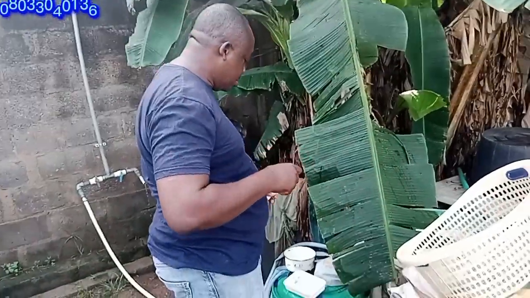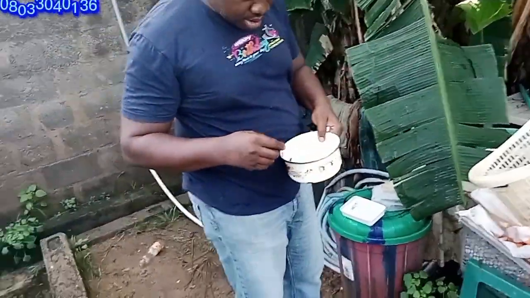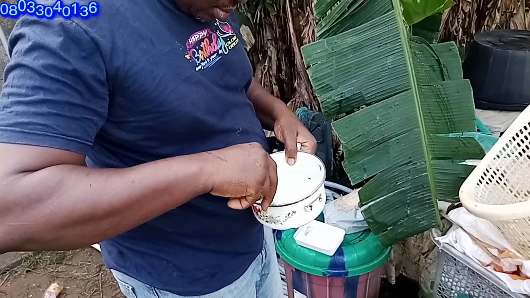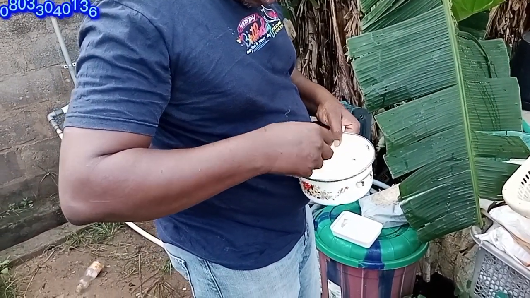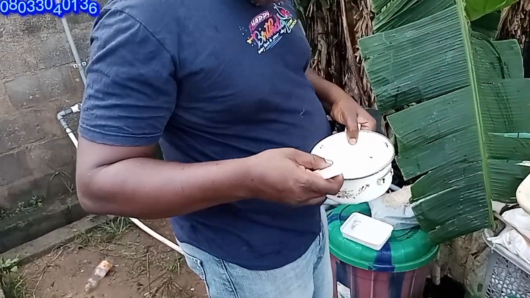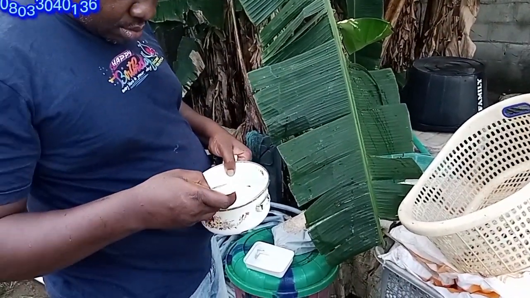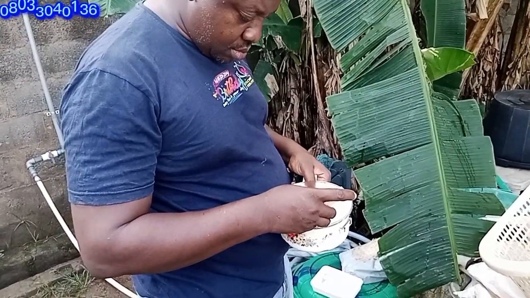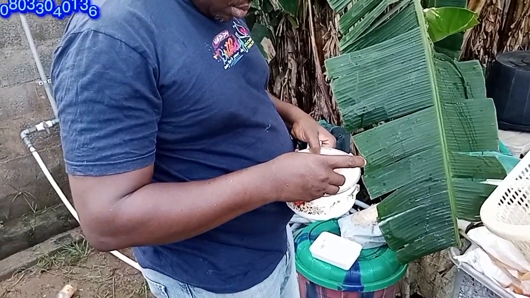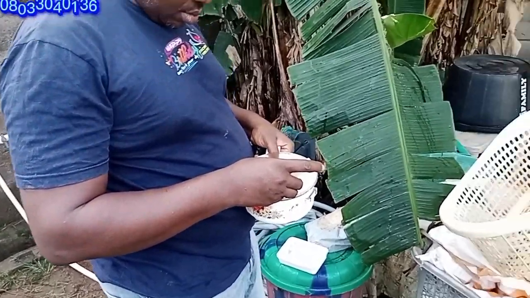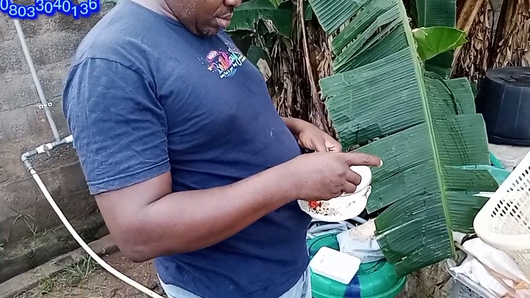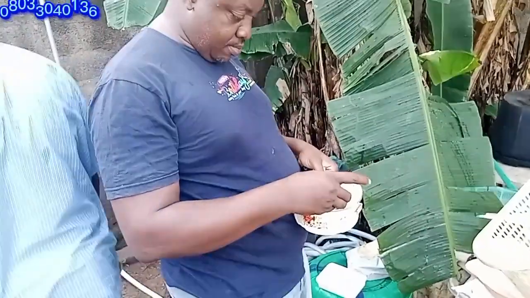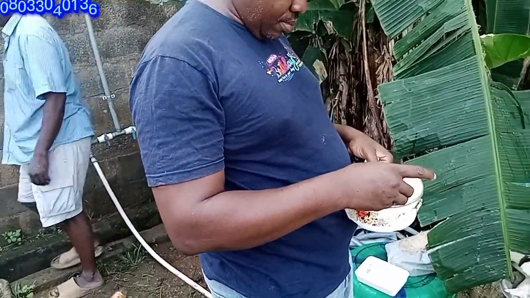Once you have a perfect source of water, maybe you are using borehole or well water, the next thing to do is to check the parameters of the water, to see if the water is really suitable for hatchery. And how can you discover water that is suitable for hatchery? I will only point out some of the important parameters that you need to know.